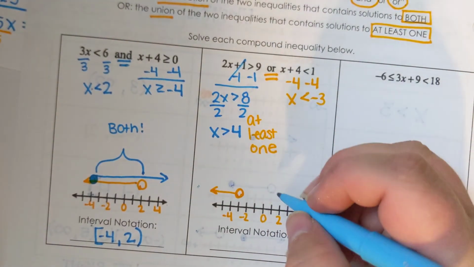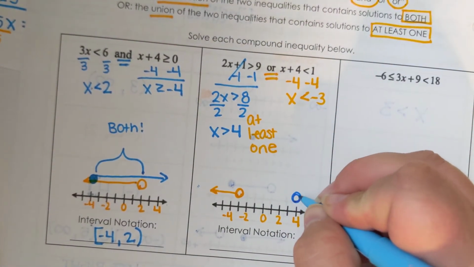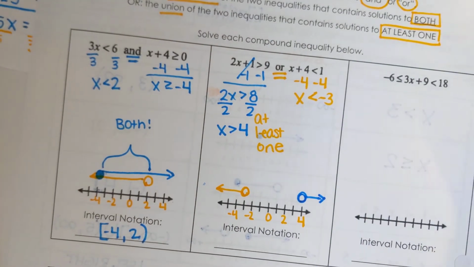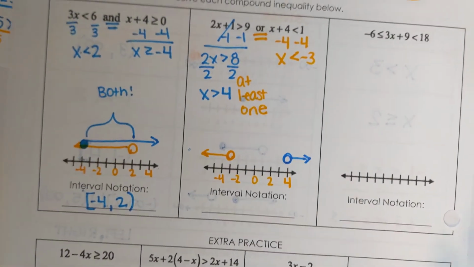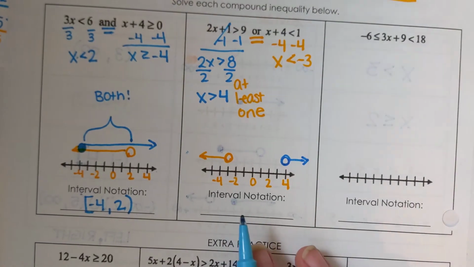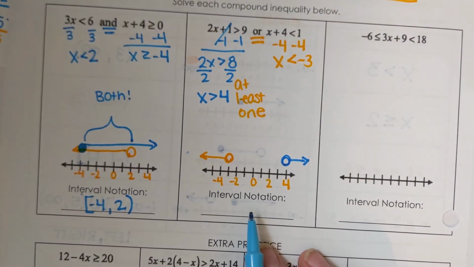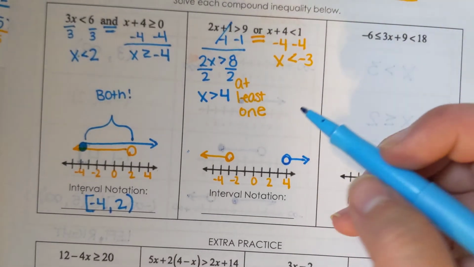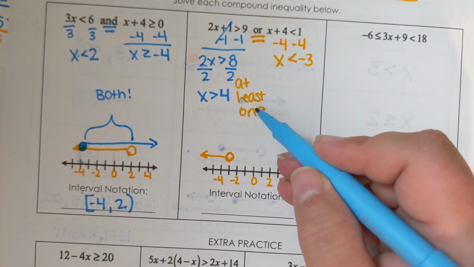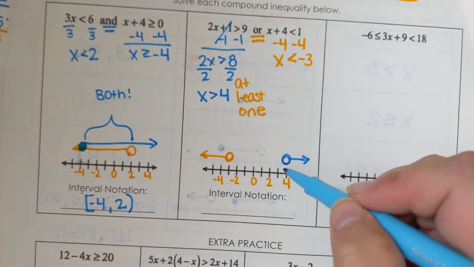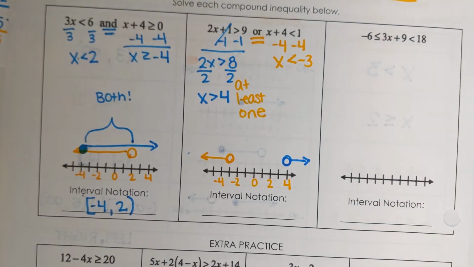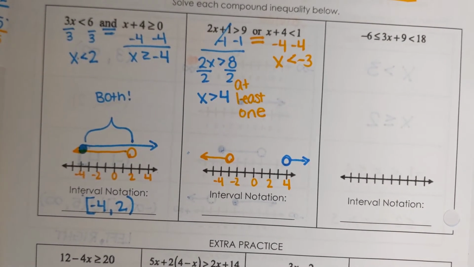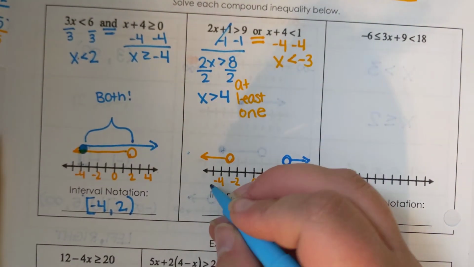And at 4, open circle that goes to the right because it's greater than. So you'll notice that these are going opposite directions. That's okay. It just simply means that we want at least one of them to be true. If this one was looking for both like this, we would say no solution because it doesn't happen. But it's or, so we have to include both of them.